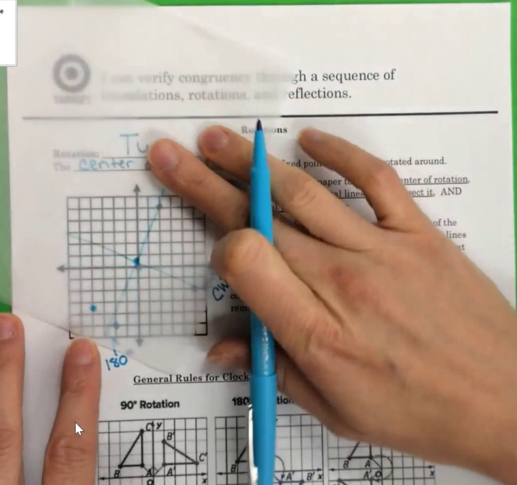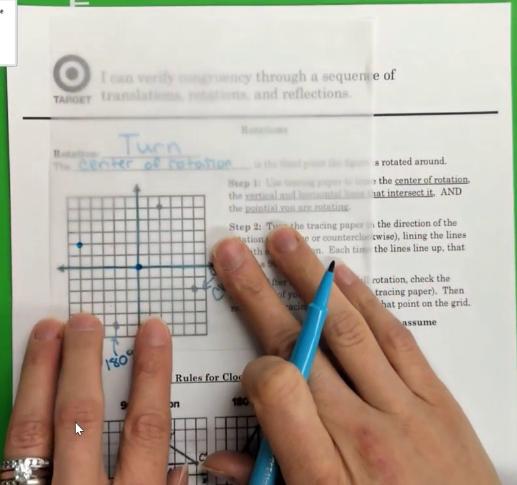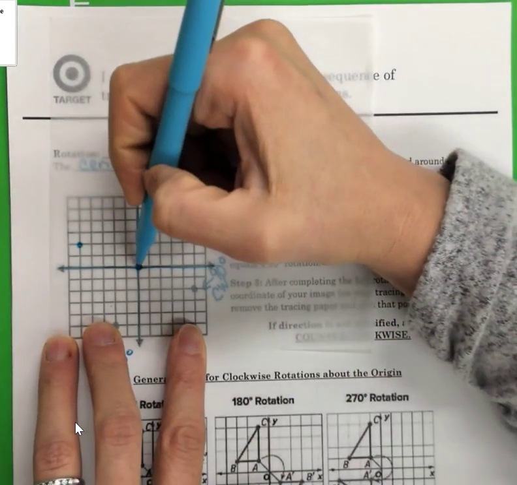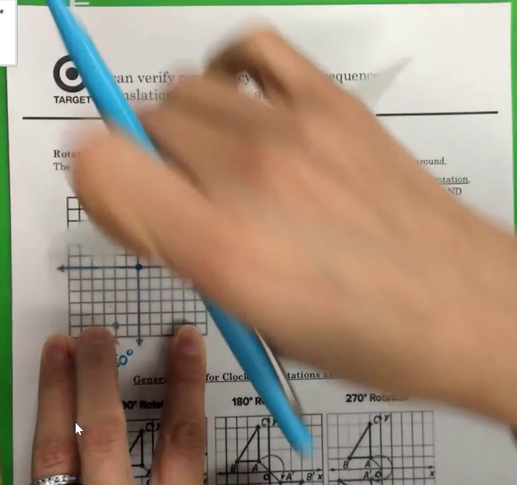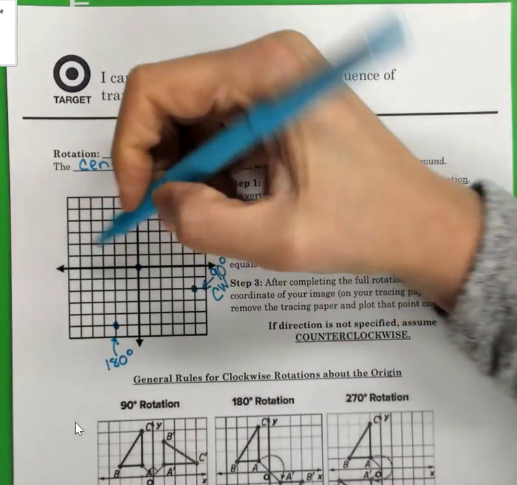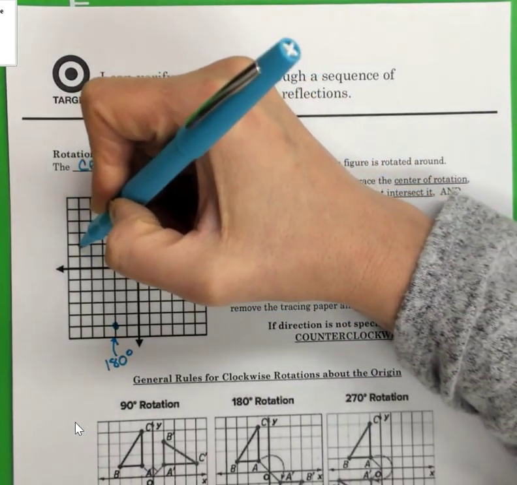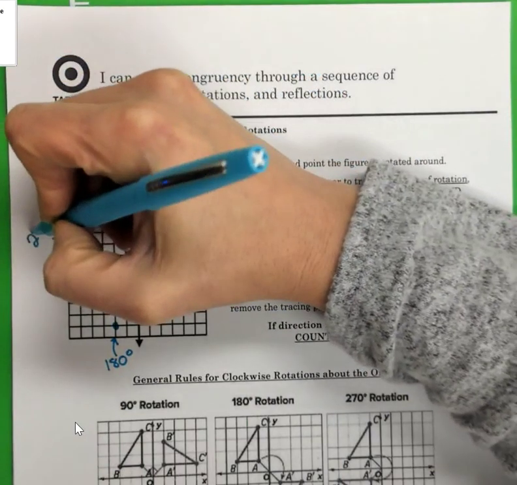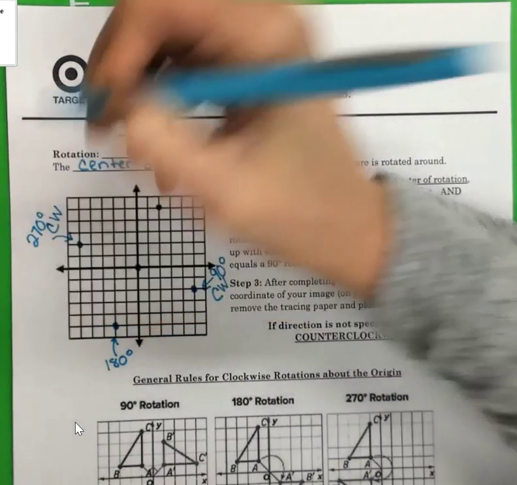And my last rotation here would be 270 degrees. So if I look at my points, that's going to be at -5, +2. I pull my paper back or remove it, go to -5, up to +2. And that is going to be a 270 degrees clockwise rotation.